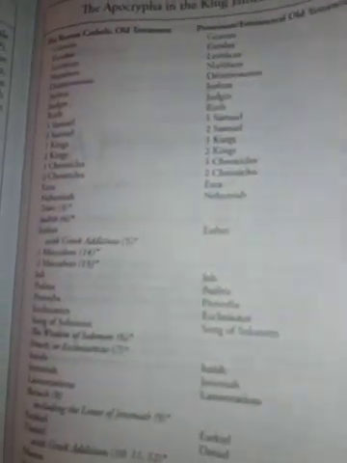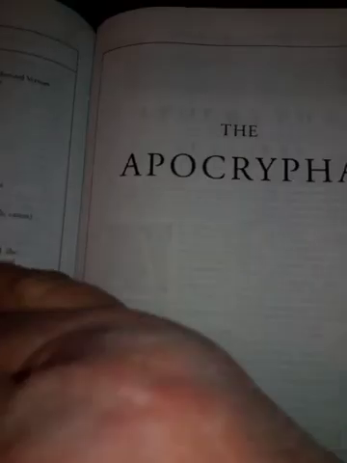So there are some differences between the Roman Catholic Old Testament and the Protestant.